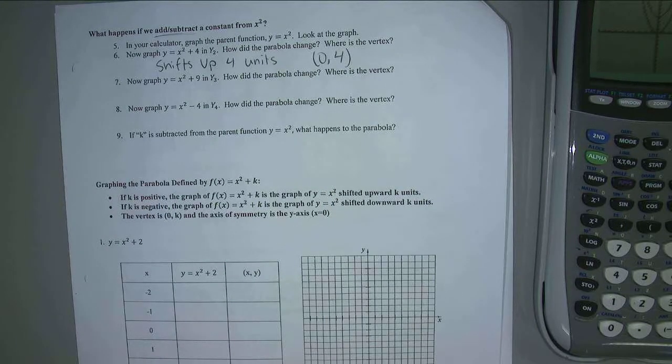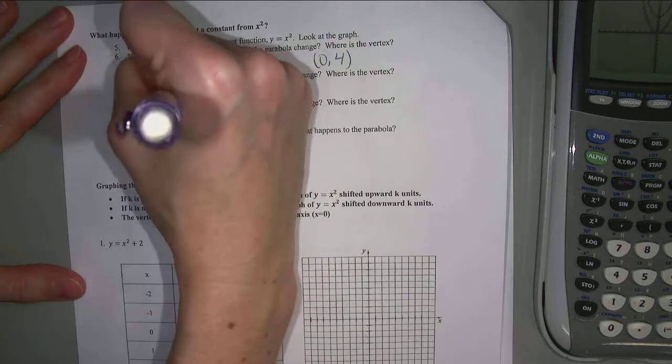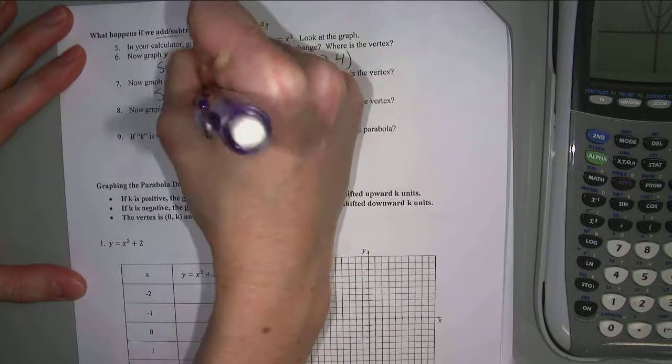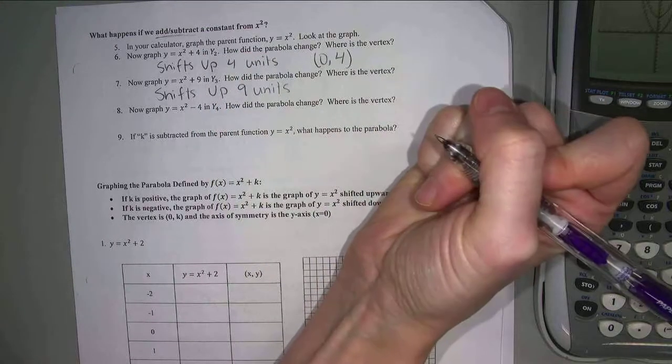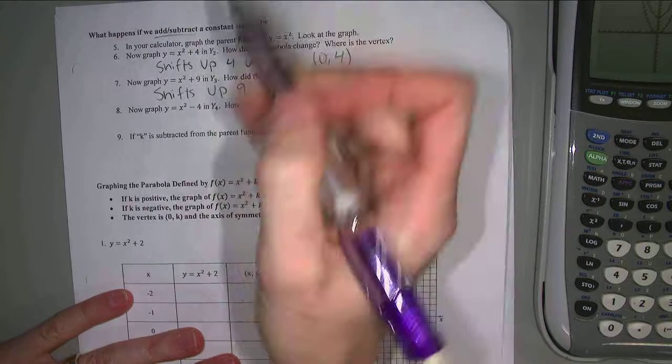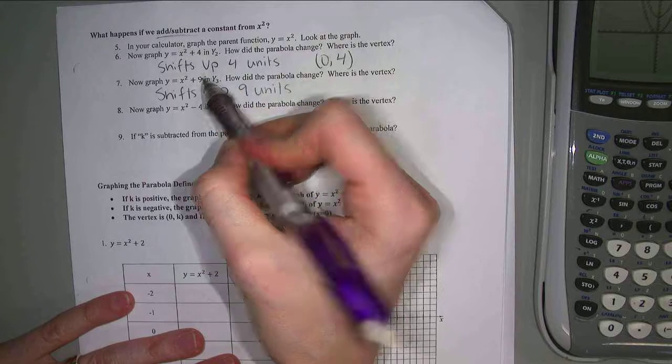All right? So can you guess what a plus 9 is going to do? It's going to be 0, 9. We don't even need to graph it if you don't want to. It's going to just shift our whole parabola up 9 units. So this shifts up 9 units. So then what would a minus 4 be? 0, negative 4? You got it. Okay. So adding this constant on the back is going to shift you vertically, right?